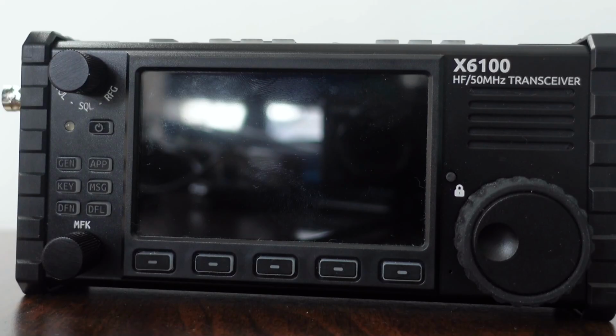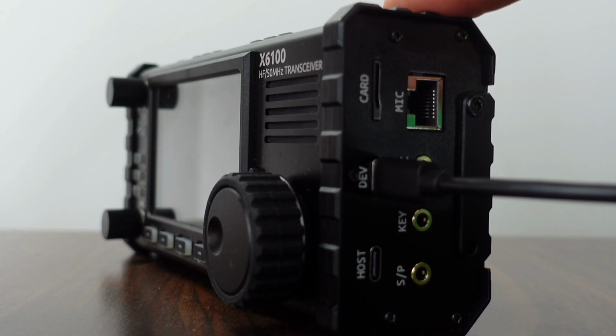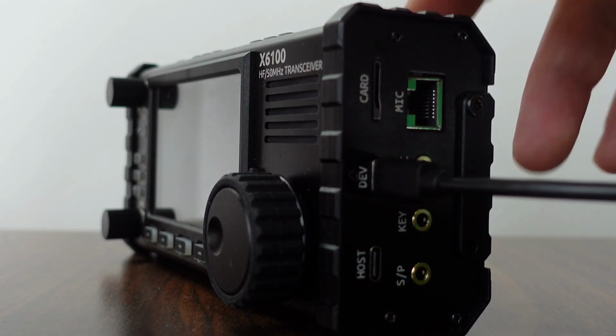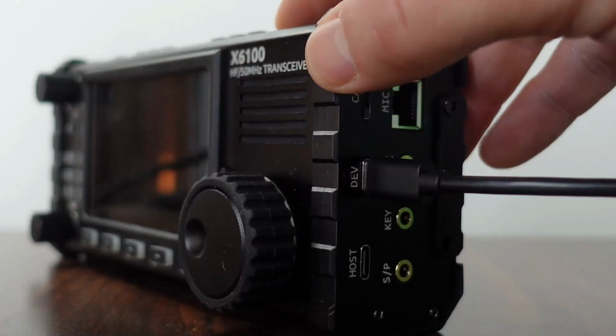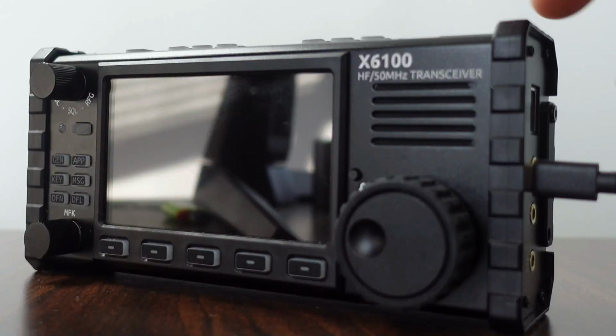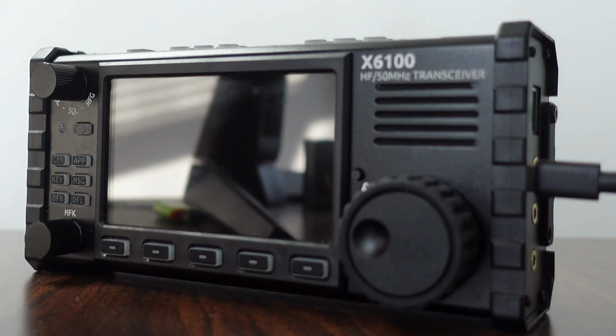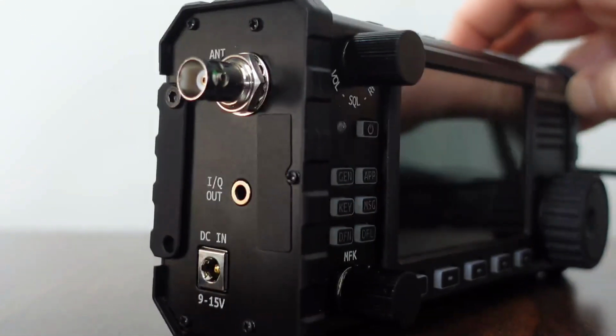All right, the first thing you're going to want to do is plug in the USB-C cable that came with the X6100 into the dev port on the side of the radio, as you can see here. After you have this plugged into the dev port, plug the other end into your computer. Windows will probably alert you that it's detected a new device, and just ignore that for right now.